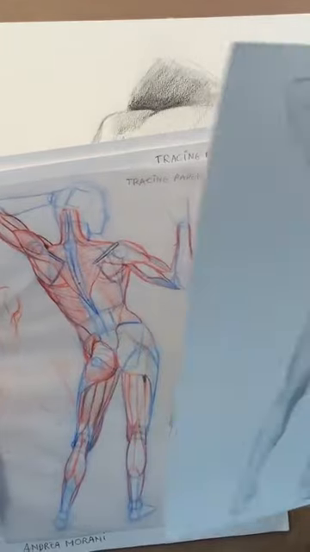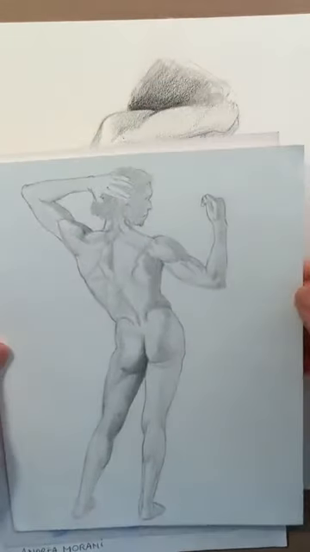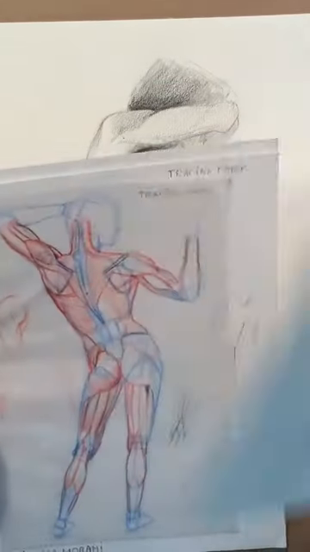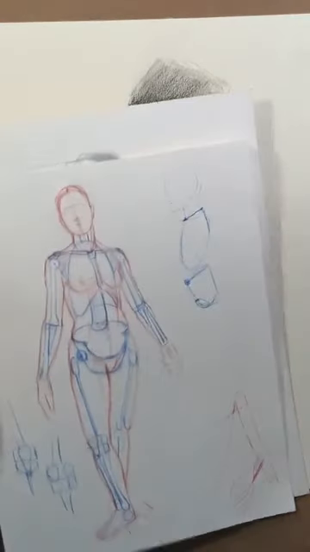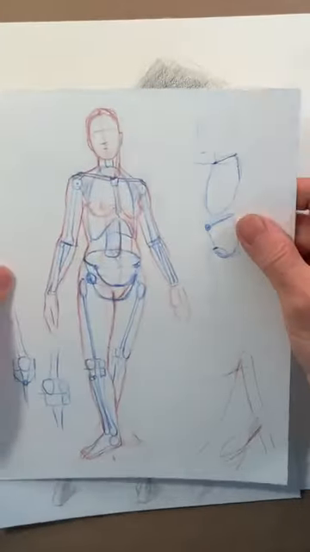Let's see now if we can do something similar with another figure. Actually, why don't we use this figure here? We already have this figure. Let's use this figure here, and I'm gonna redraw it.